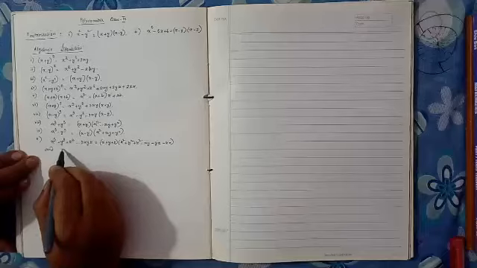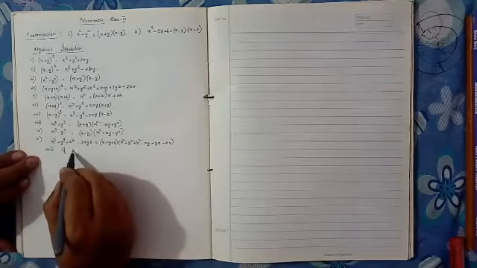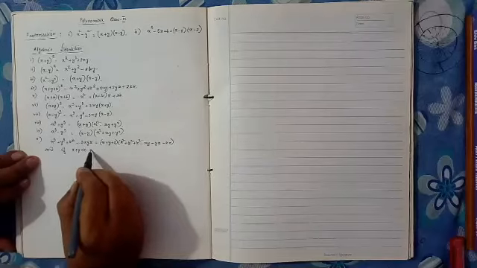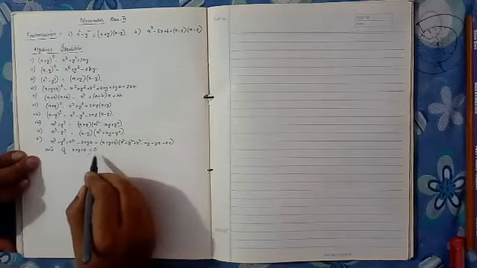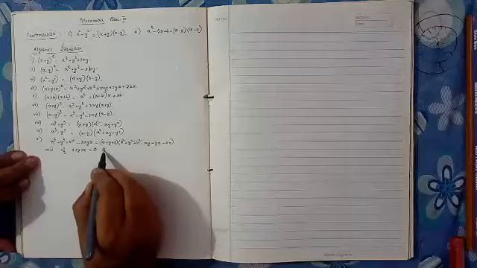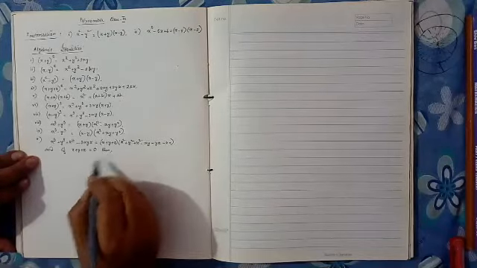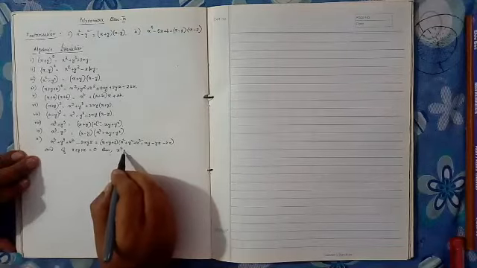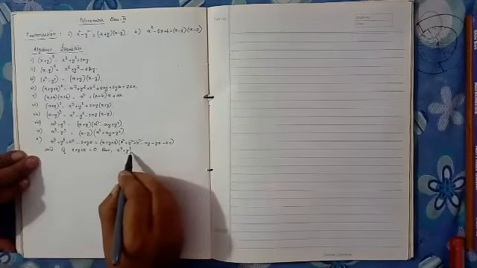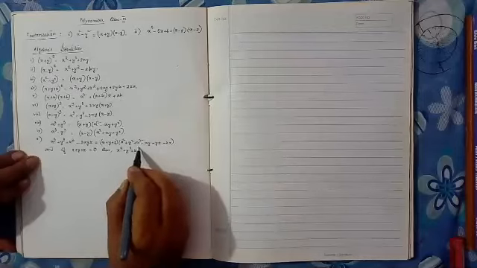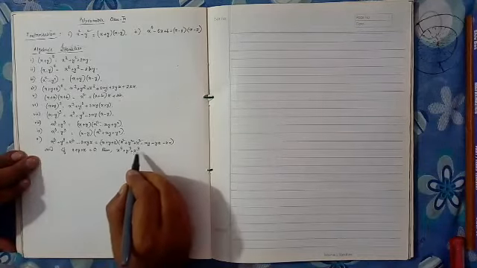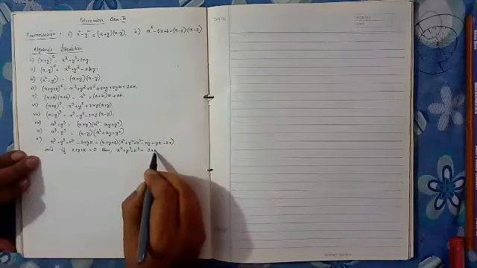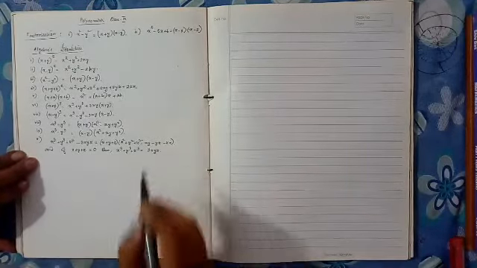And if x plus y plus z is equal to 0, then x cube plus y cube plus z cube is equal to 3xyz.